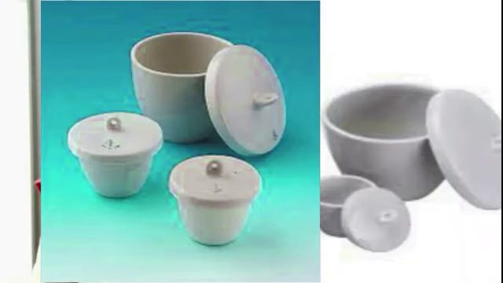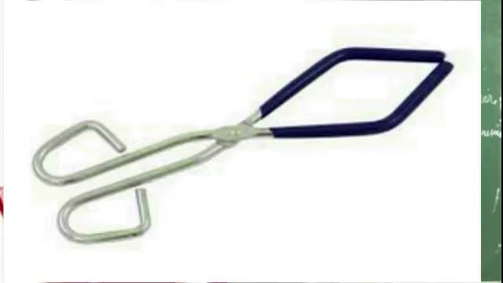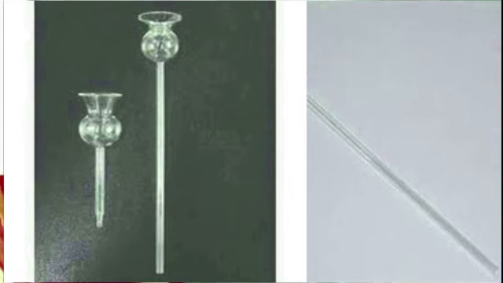See this picture. This is crucible and cover. It is made up of porcelain. It is used when a substance requires strong and direct heating. Then pair of tongs. This pair of tongs is made up of metal. It is used for picking up some apparatus like crucible. Then thistle funnel. Thistle funnel is a bulb-shaped reservoir with a stem and stopper. It is used to transfer the liquid in a controlled manner.